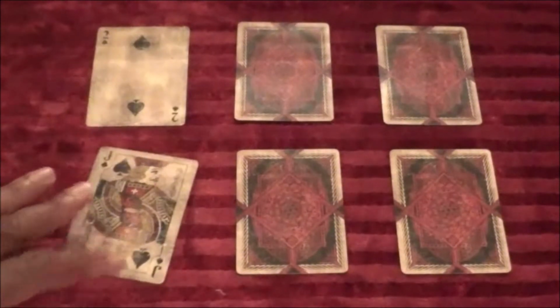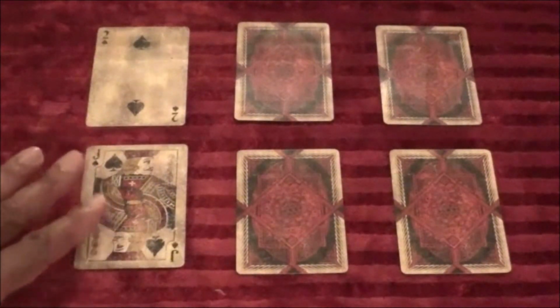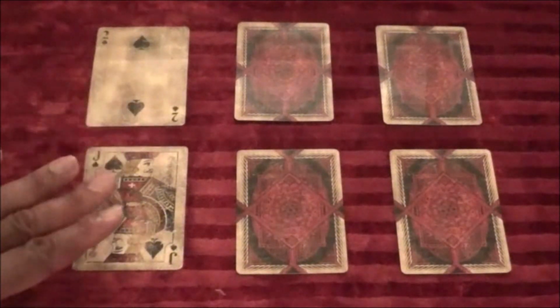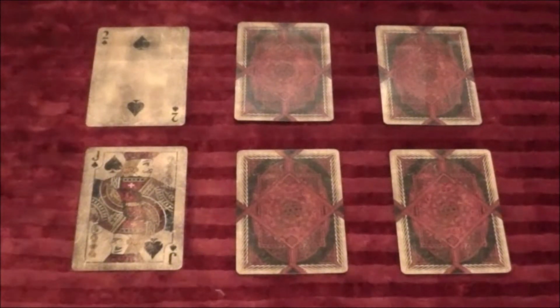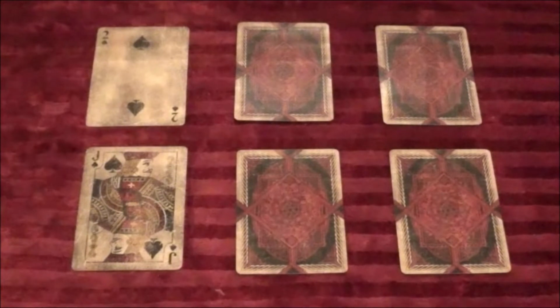And here we have the Jack of Spades. Okay, so now the idea here would be a spade and a spade. So here we have an increased challenge, increased problem, that kind of thing. What would the Jack of Spades suggest? Well, for me, all the jacks are messengers, right? So here we have a problematic message, a challenging message, a difficult message.